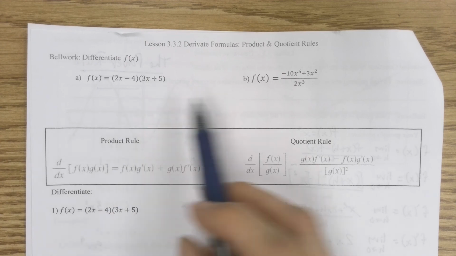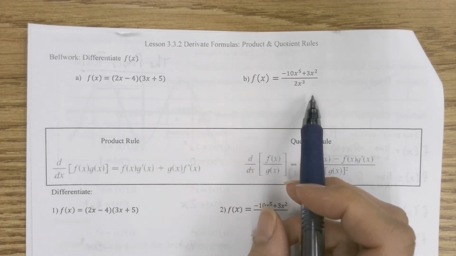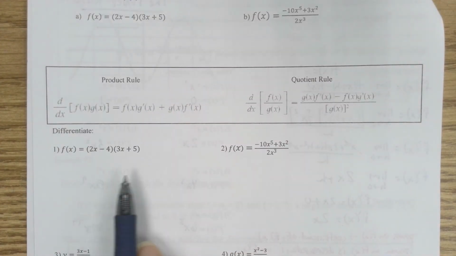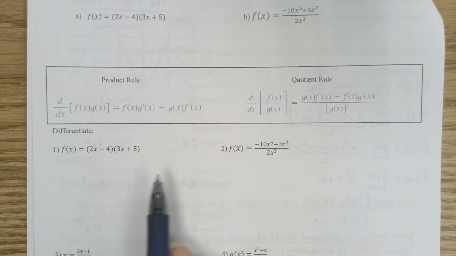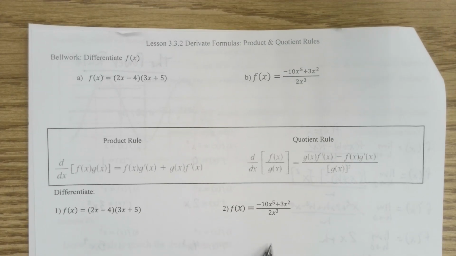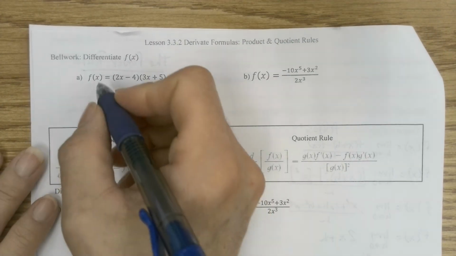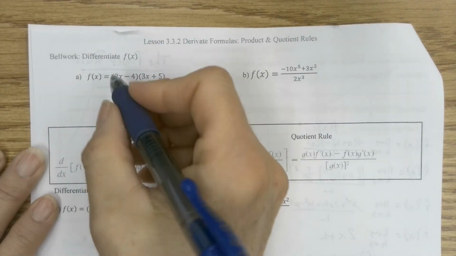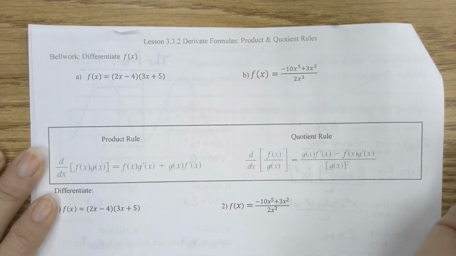Now, both of these examples can be done using the power rule. But then I'm going to show you how we could also do them using what we call the product rule and a quotient rule, and you'll see you get the same answer. So you've got some options on how you want to work some of these problems. So let's say I just wanted to differentiate A with the power rule.